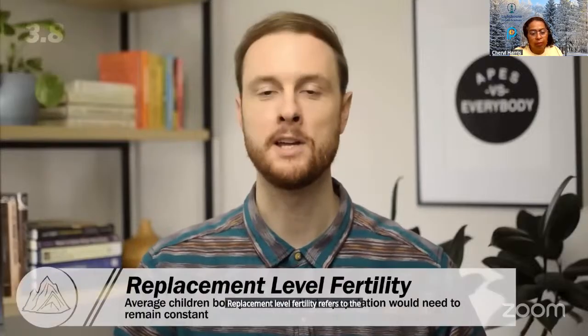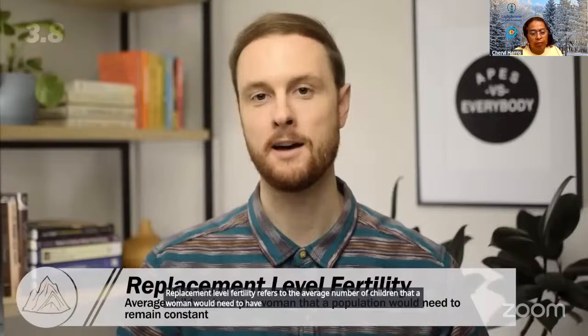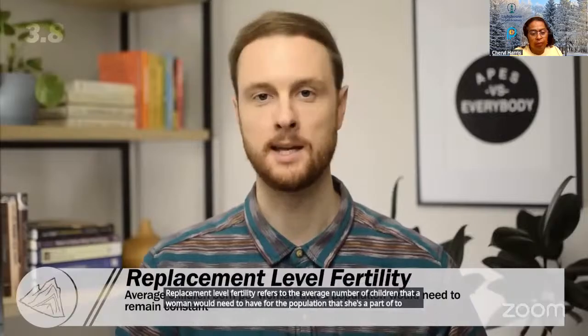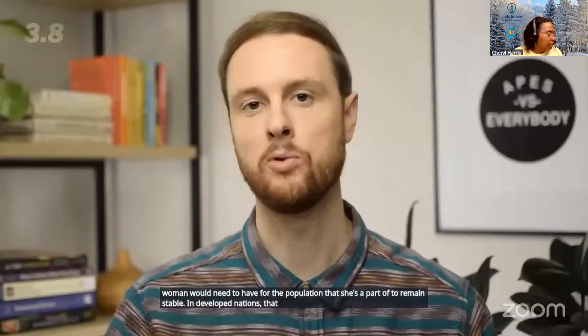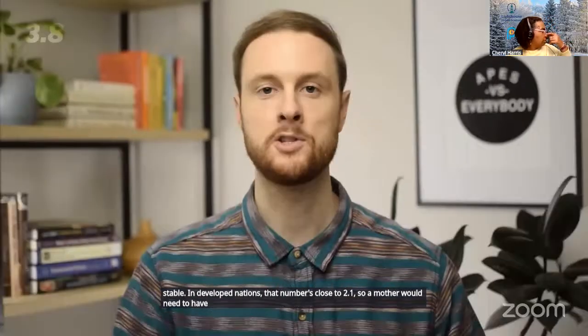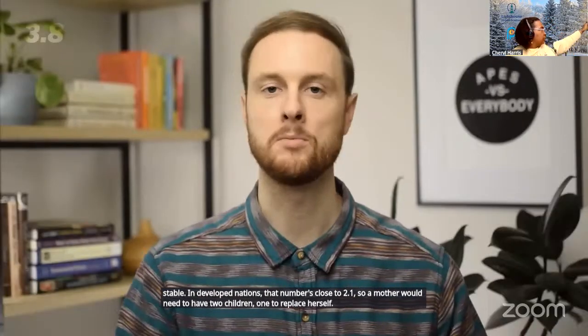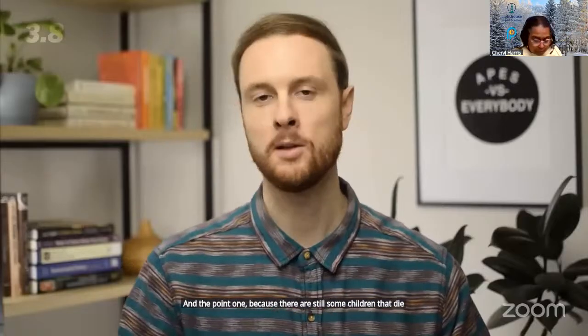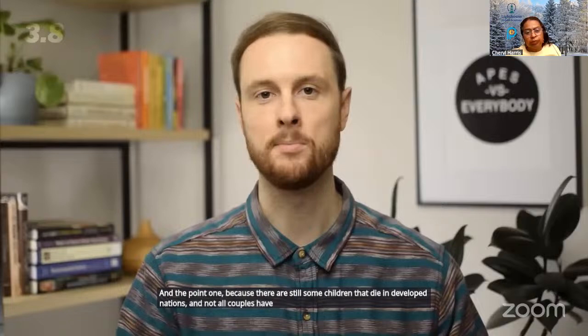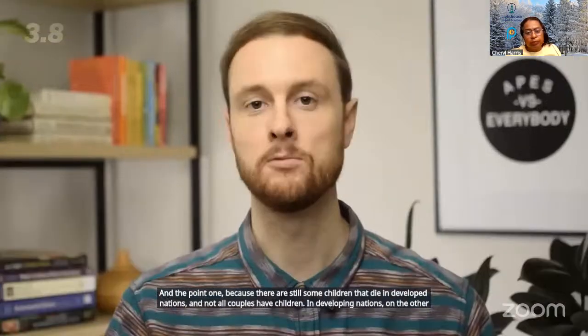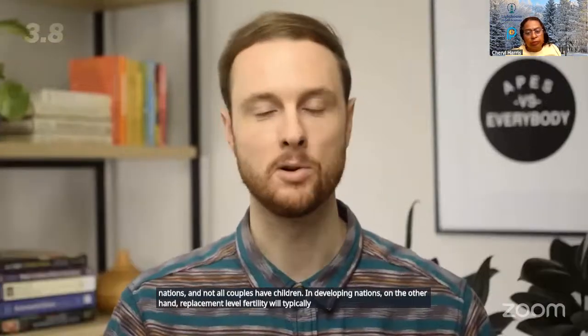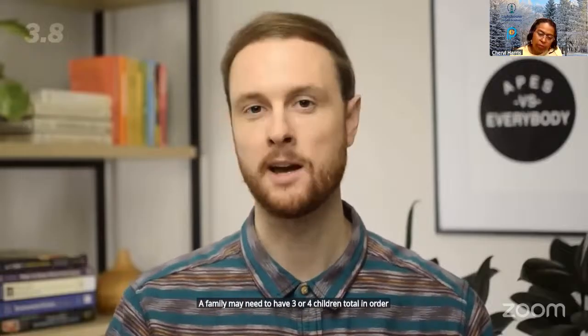Replacement level fertility refers to the average number of children that a woman would need to have for the population that she's a part of to remain stable. In developed nations, that number is close to 2.1. So a mother would need to have 2 children, one to replace herself, one to replace the father, and the 0.1 because there are still some children that die in developed nations, and not all couples have children. In developing nations, on the other hand, replacement level fertility will typically be much higher than 2.1. A family may need to have 3 or 4 children total in order to have 2 survive to replace them.